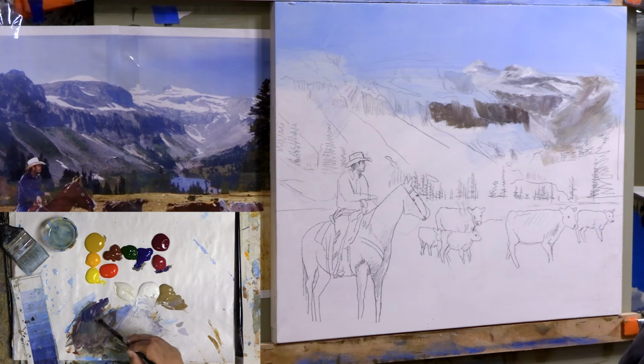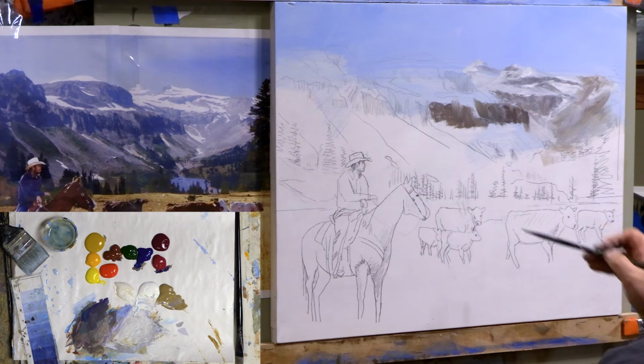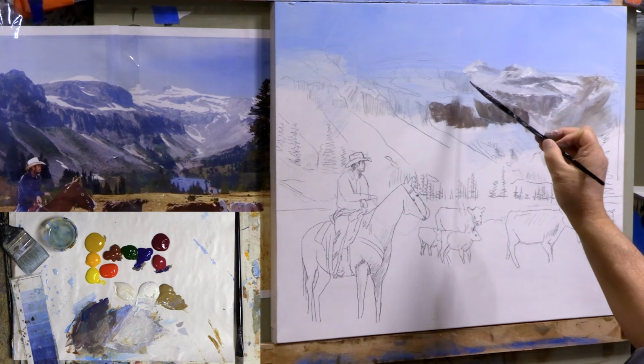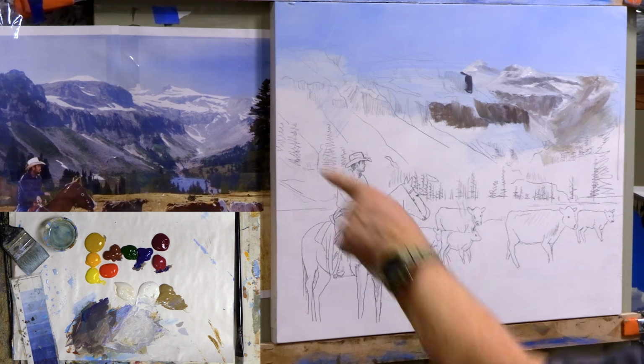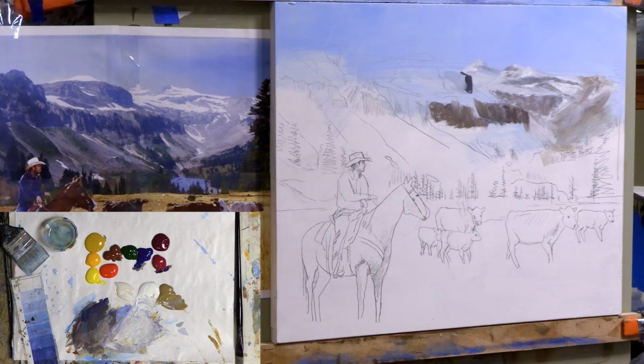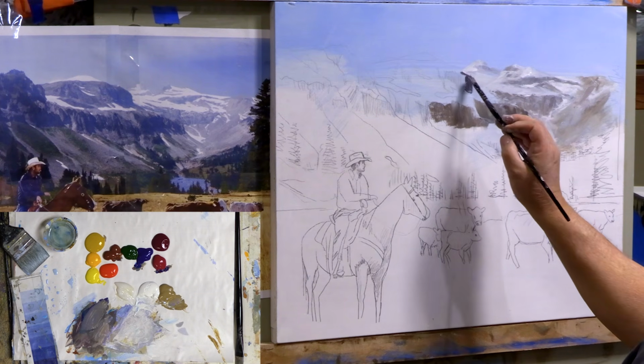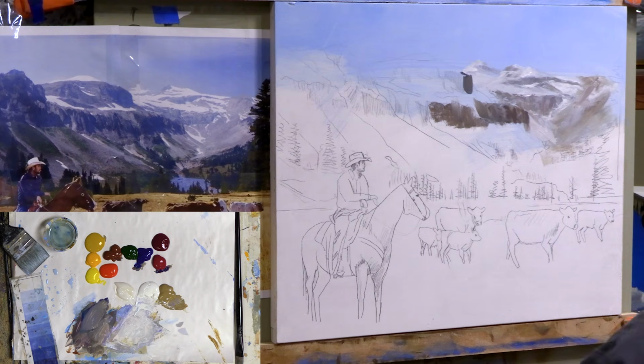Here, a little burnt sienna. Right about a value 5 or so. Let's put this edge in right there. Now that looks really, really dark, but it's very close to what is over there, but it's probably a little too dark, at least right now. So I'm going to lighten it up with a little white and a little medium beige.